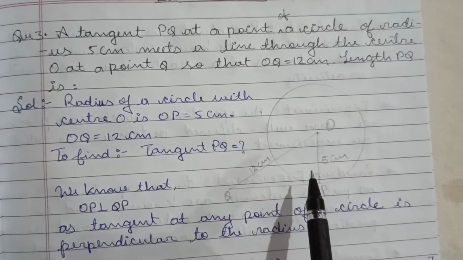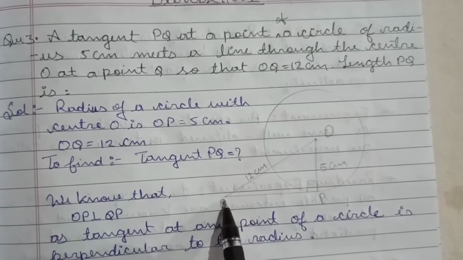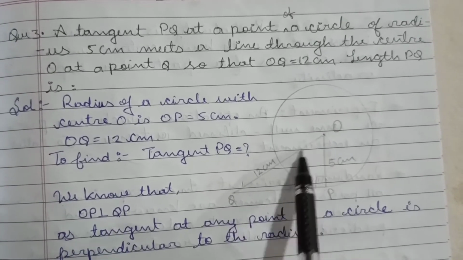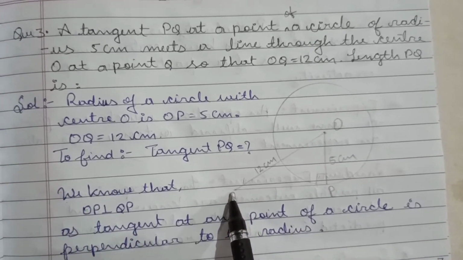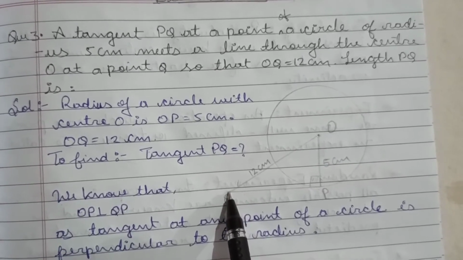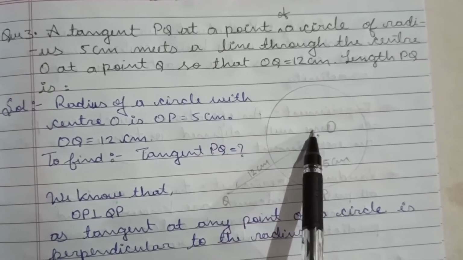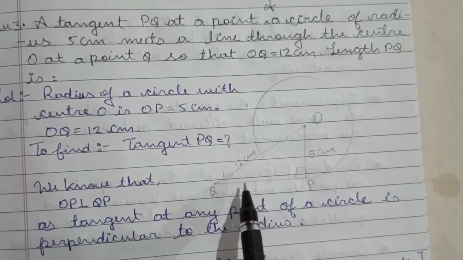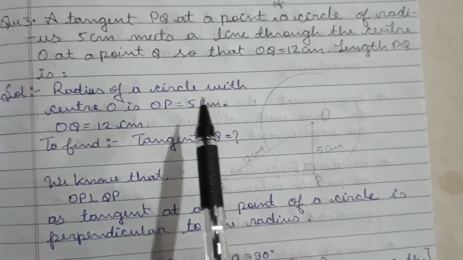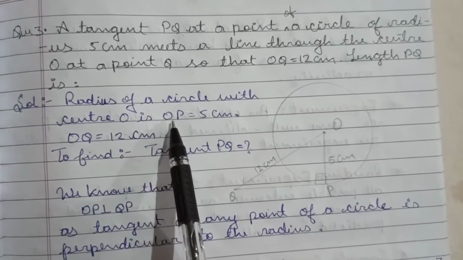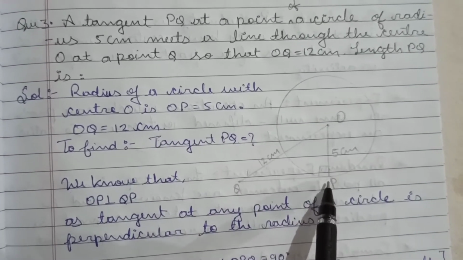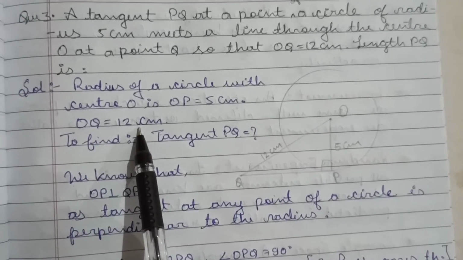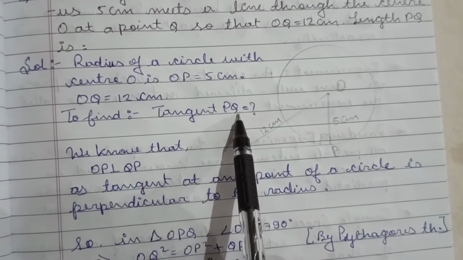Question is saying that a tangent at a point of a circle of radius 5 cm meets a line. The tangent is meeting a line which is drawn from the center of the circle, and the point of intersection is Q, such that OQ is 12 cm. And radius OP is 5 cm. We have to find the length of tangent PQ. The radius of the circle with center O is OP, which is 5 cm. P is the point of contact of radius and tangent, and OQ is 12 cm. We have to find the length of tangent PQ.